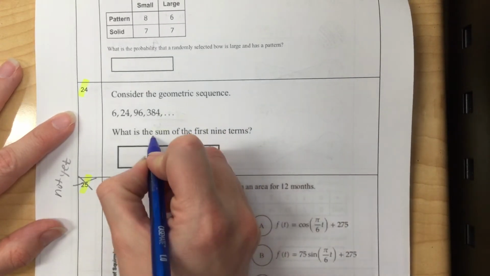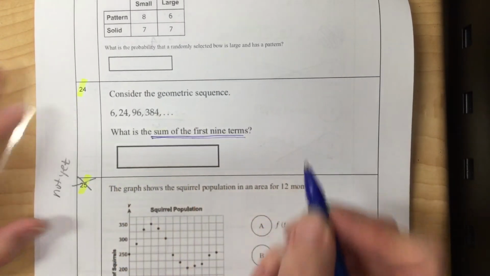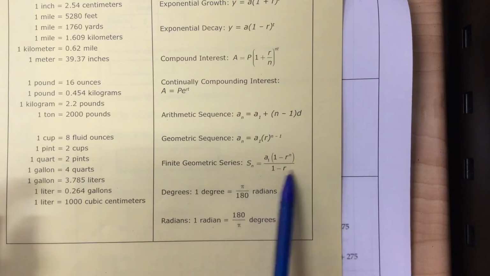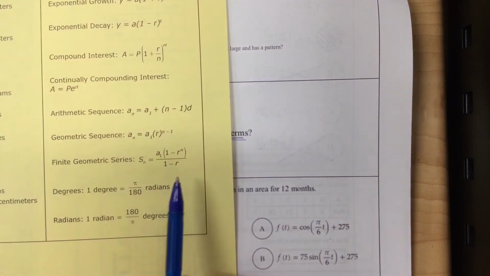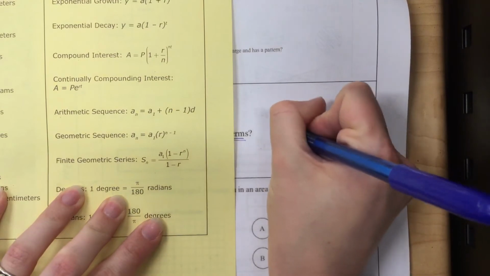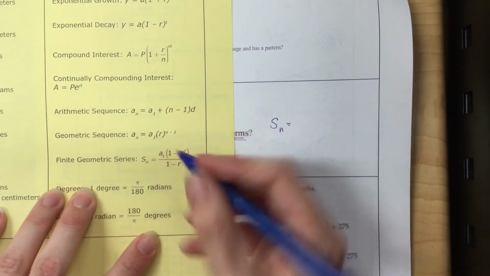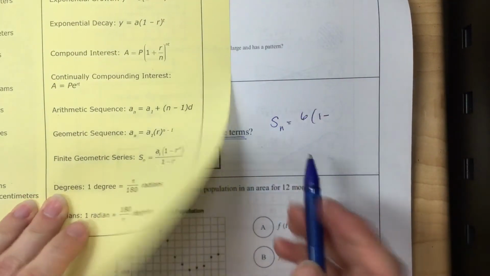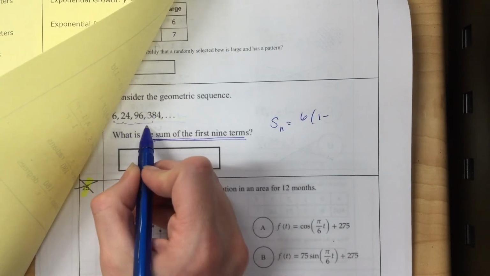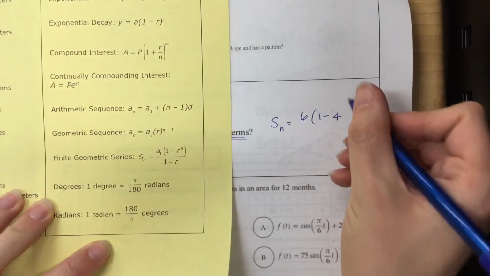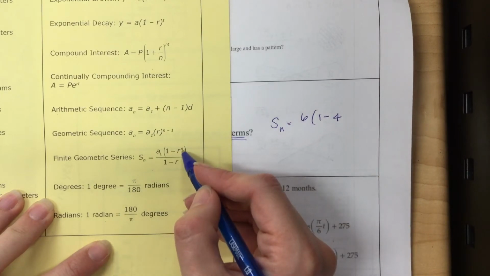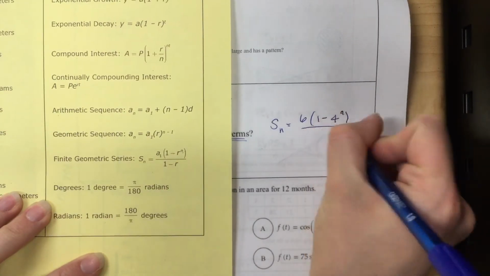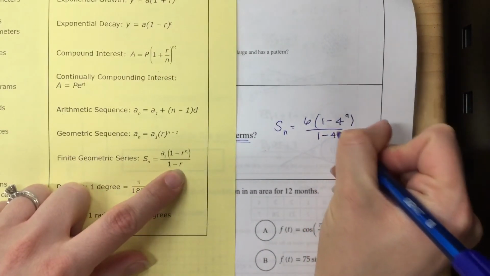This one says, what is the sum of the first 9 terms? And so automatically you should turn to your formula sheet and you should see this beautiful little formula right here, sum of finite. So you just need to remember how to use that formula. All right, so S of n equals a1, that's the first term. So the first term here is 6. 1 minus r is the pattern that's happening. So I notice this is multiplying by 4 every time, so that's 4. And n right here is the number of terms. And in words, it says the first 9 terms. So that's to the 9th, all over 1 minus 4.